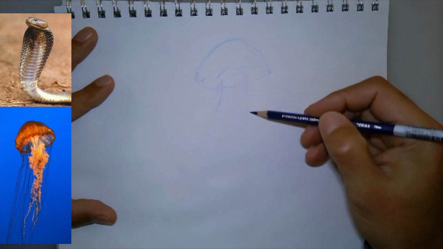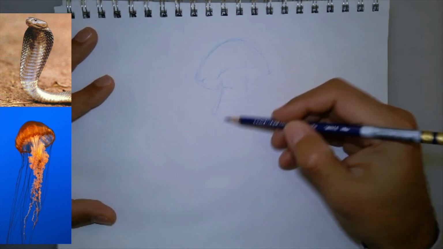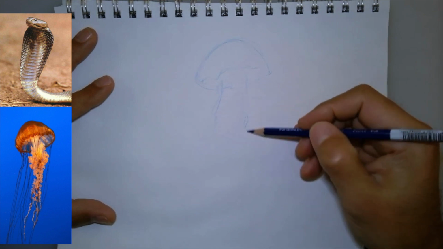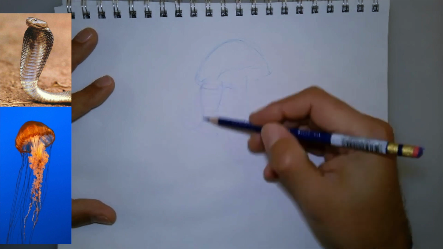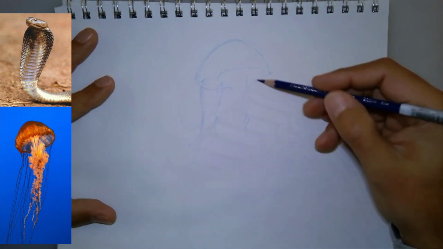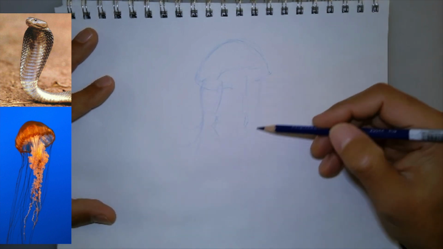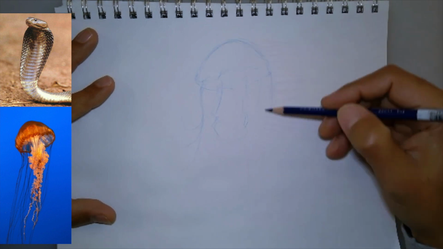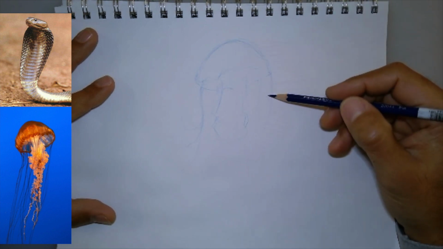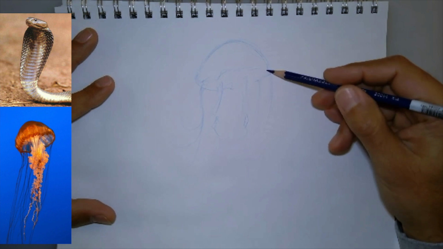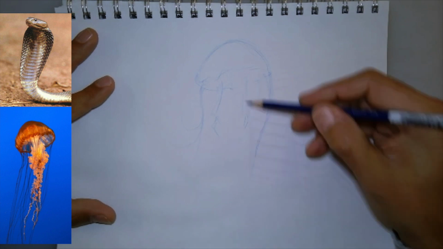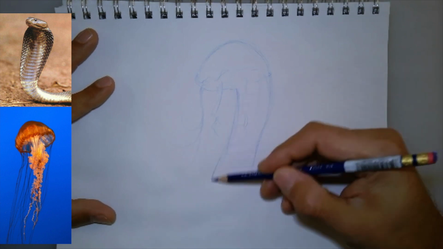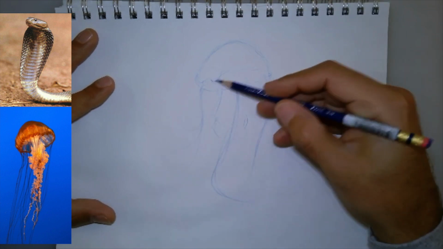I'm really not sure where this is going. I might have to start over. I have no idea. All right, so it's got those weird tentacles that come down, which I think look totally weird. I don't want to give it a snake body or something. I don't know if I can. Let me try and attach this to a snake body. Let's see if this works.